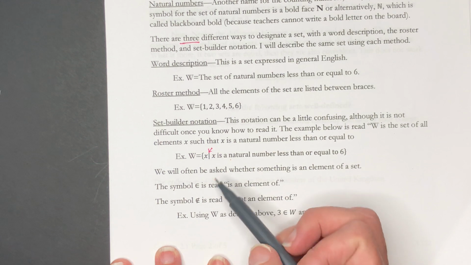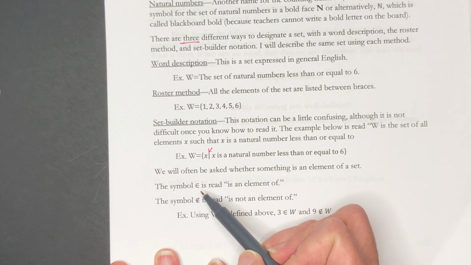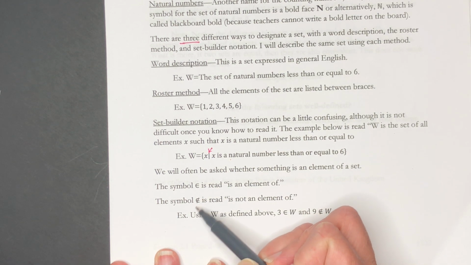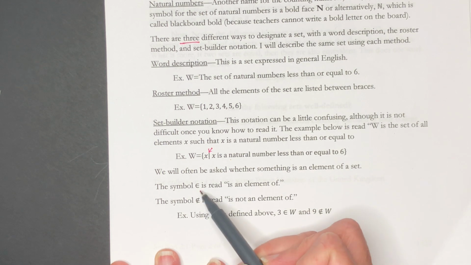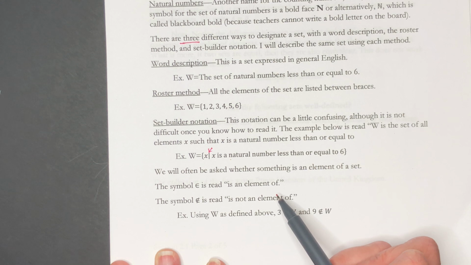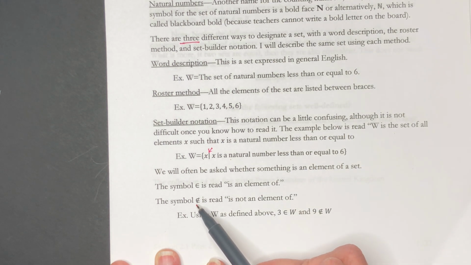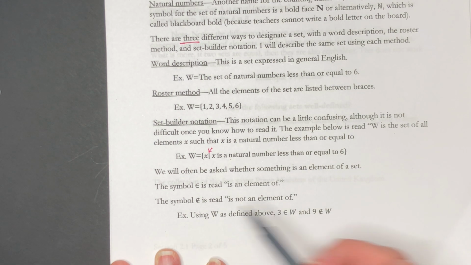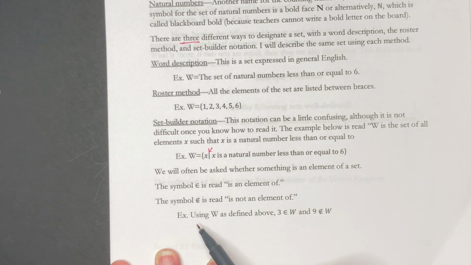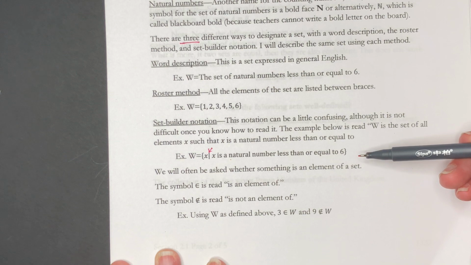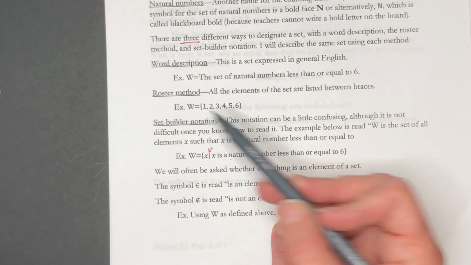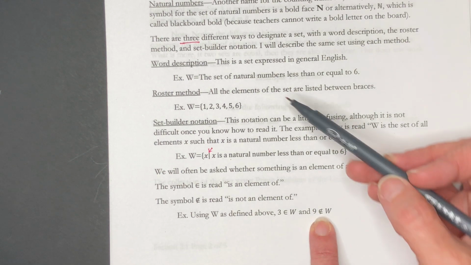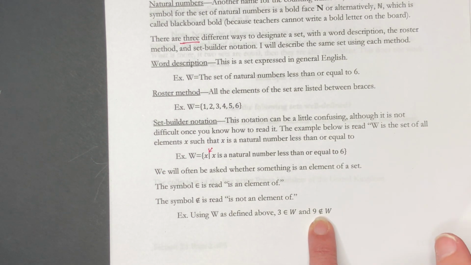Now this notation we use, it looks like a little curvy E, and here is a little curvy E with a line through it. These will pop up in your toolbar when you're doing your homework. This one is read "is an element of," and this is read "is not an element of." So we had the line through it just like we do in so many different things, meaning not. Okay, so if we use the W that we were talking about here, 3 is an element of W, but 9 is not an element of W.